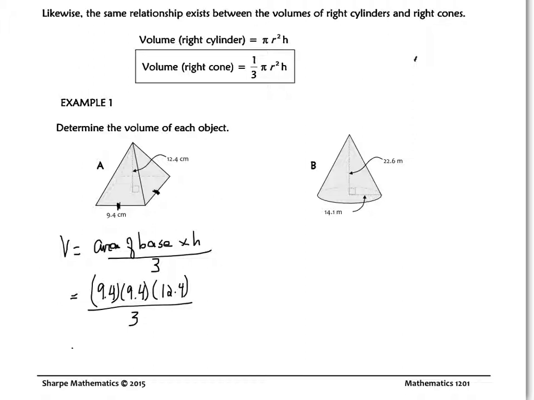Put that in my calculator, I get 365.213, and so on. So that's about 365.2 centimeters cubed. Cubed because it's volume.